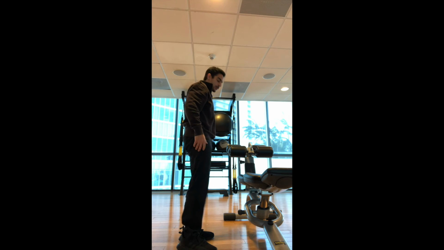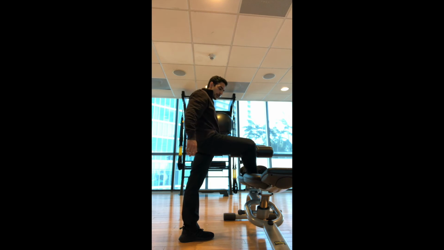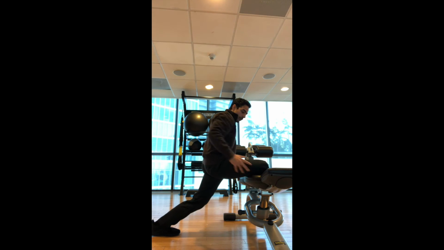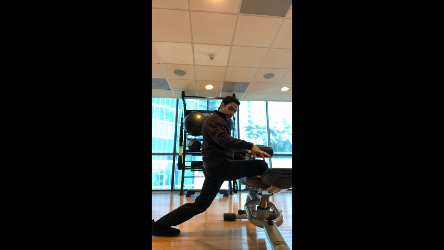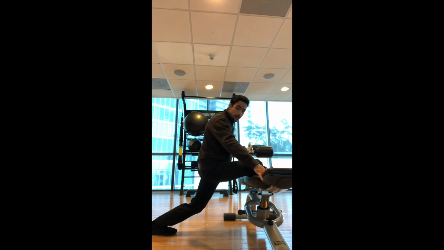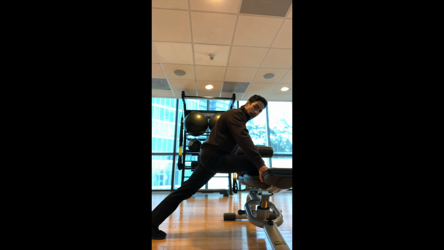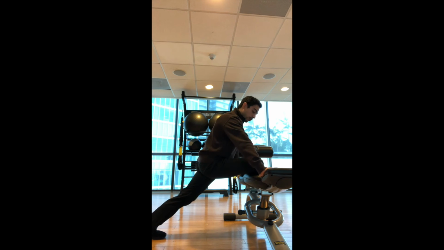The way I stretch the piriformis is going up to a couch, putting your leg at a 90-degree angle, okay? Make sure your knee is in line with your ankle. That's very important. If it's not, you will still stretch the side of your leg, but you won't be stretching your piriformis as much, okay? What you're going to do then, kick this back leg back, use your hands as support, okay?